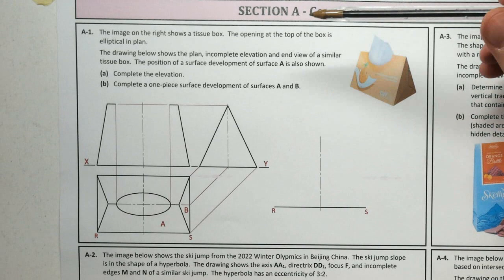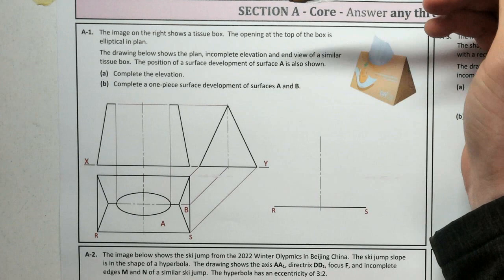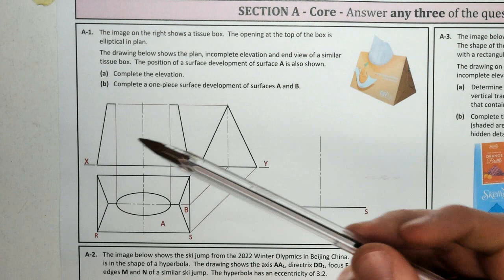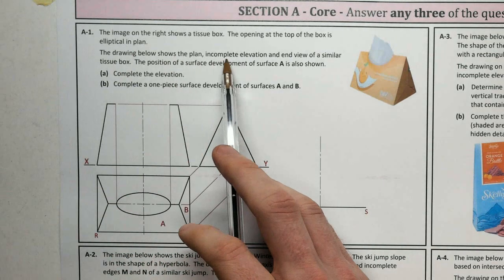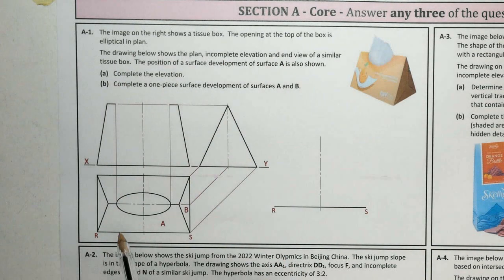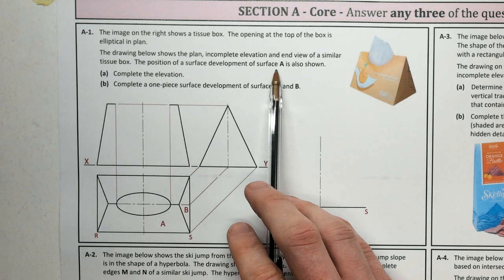Welcome to 2023 question A-1. The image on the right shows a tissue box. The opening at the top of the box is elliptical in plan. So that's telling us this is elliptical. The drawing below shows a plan, an incomplete elevation, and end view of a similar tissue box. Position of surface development, surface A, is also shown.